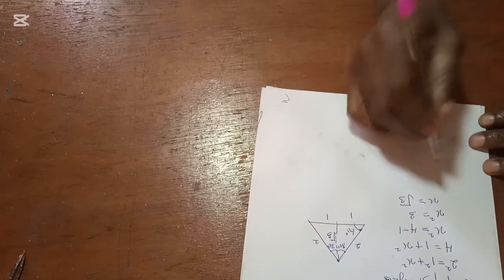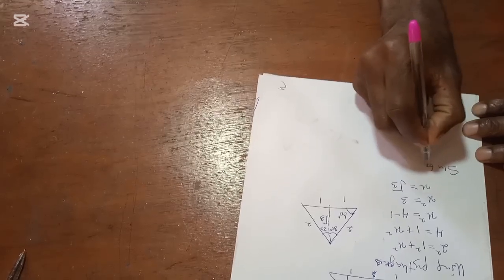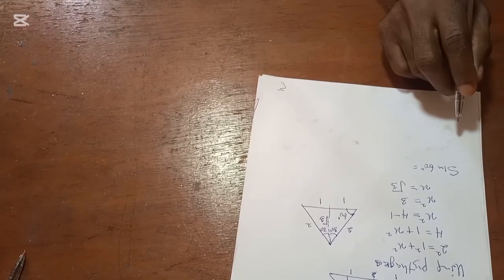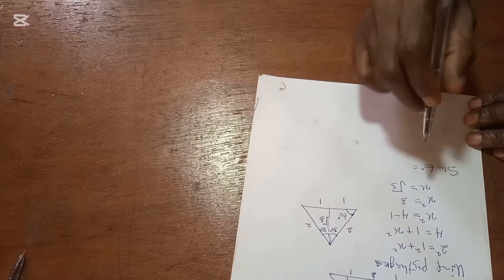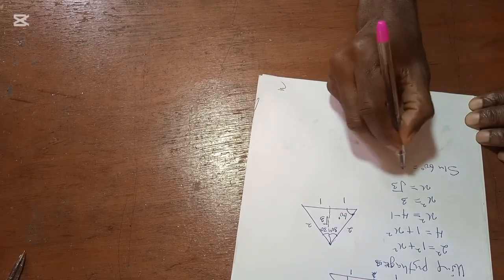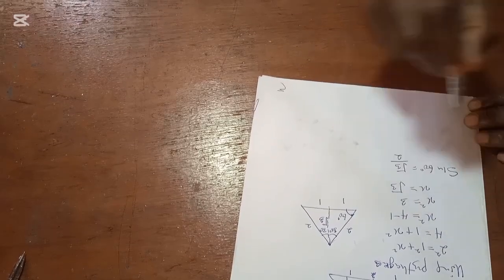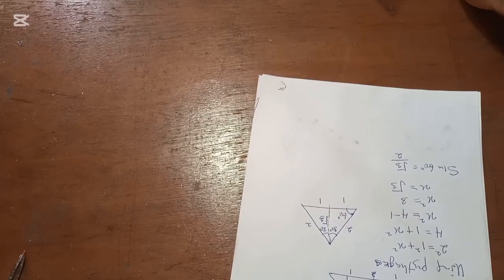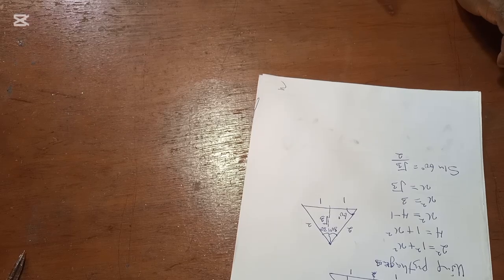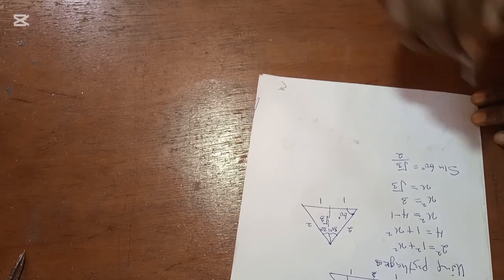So the first one, sine 60 degrees, which we all know that sine is opposite over hypotenuse. So sine 60 becomes, from our triangle here, opposite, which is root 3 over hypotenuse being what? 2. So if you take your calculator, you can press and find out if the value of sine 60 is equal to root 3 over 2.